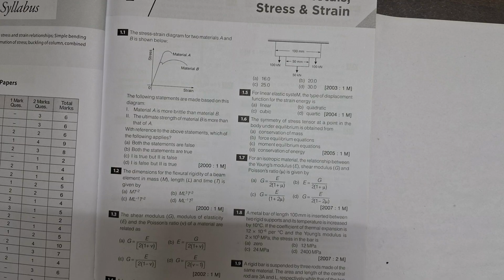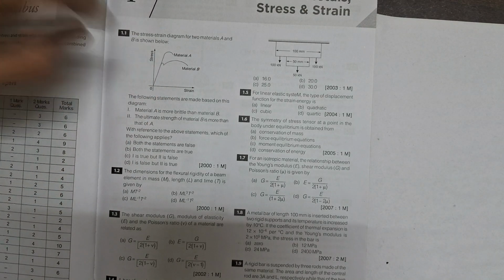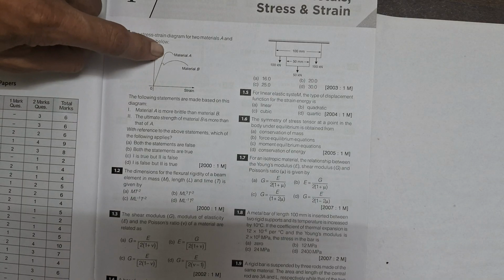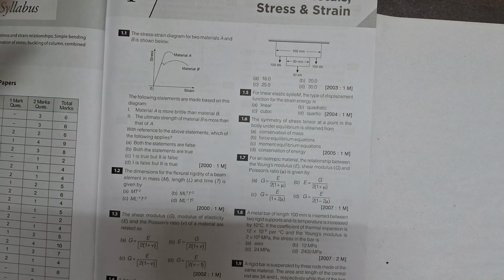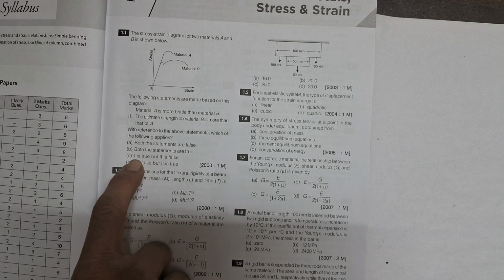Ultimate strength of material B is more than that of A. So that is wrong, because the ultimate strength is more for material A, because the graph is higher as compared to the graph of material B. So here the answer is C.